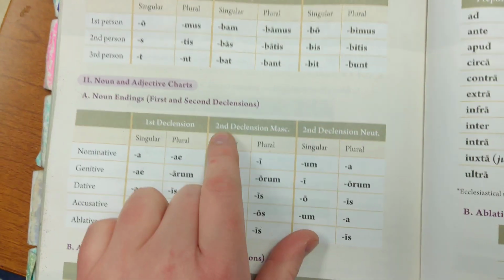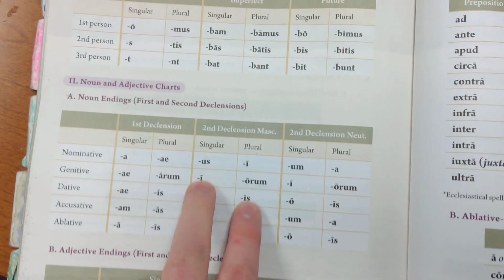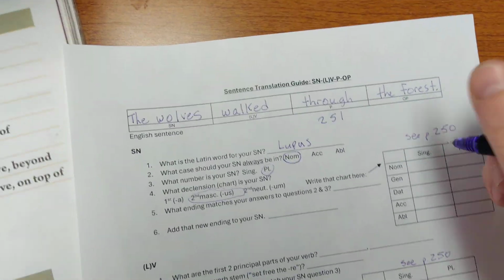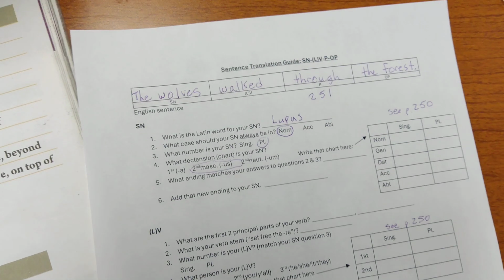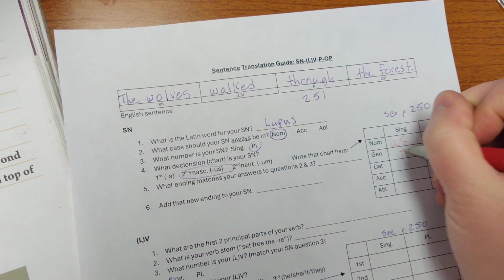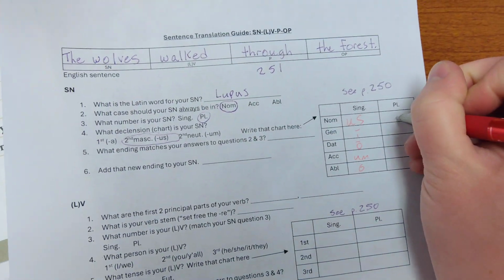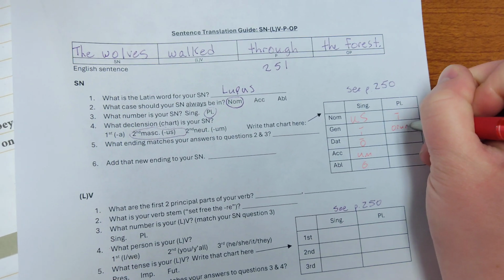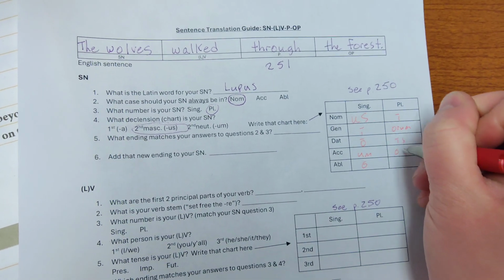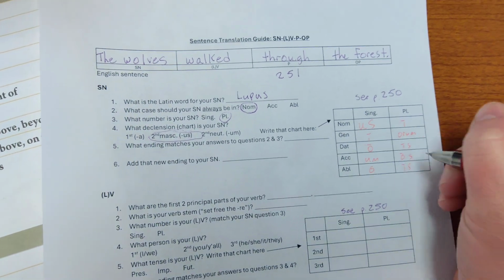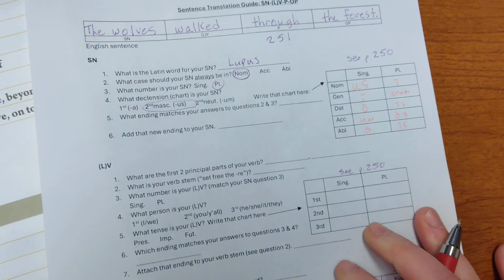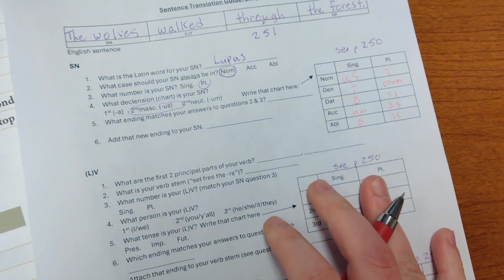This is the chart that I need to copy. So I'll go back over here and I will write us, e, o, e, orum, is, os, is. We have memorized all of these, but it's okay if you don't remember them and have to look them up.